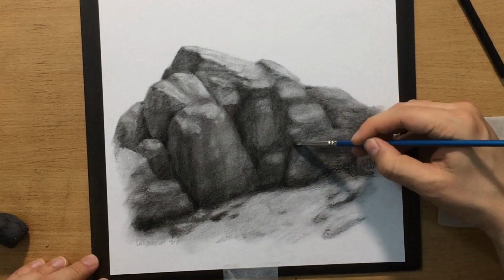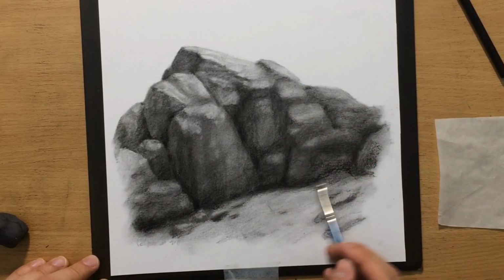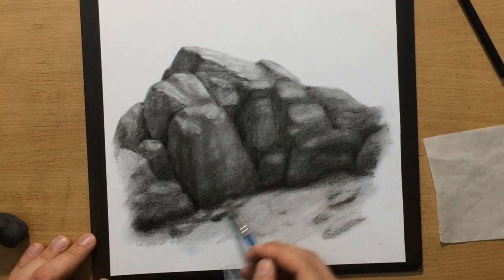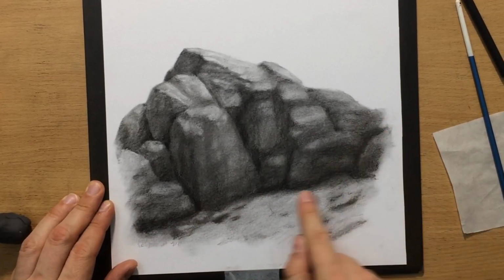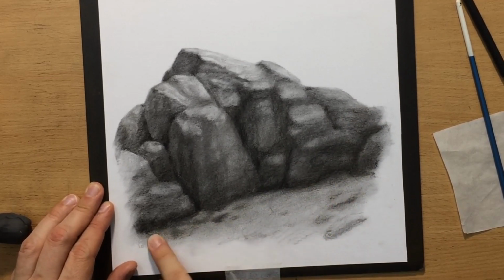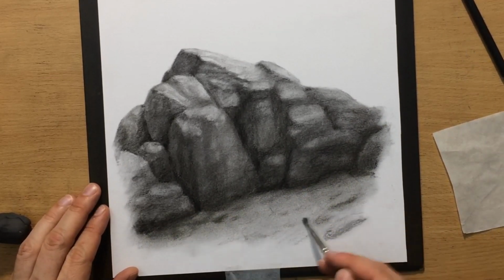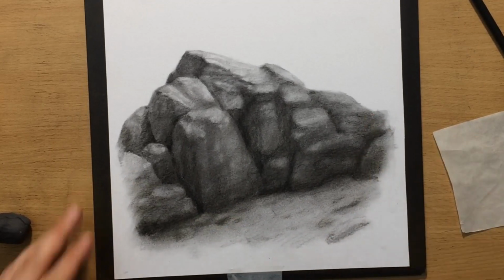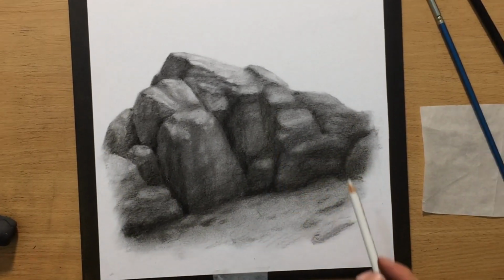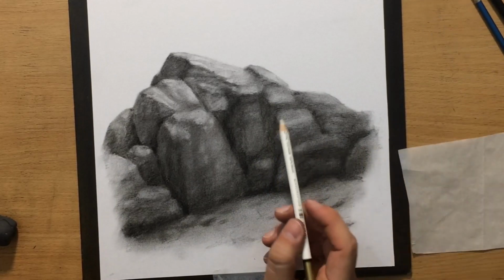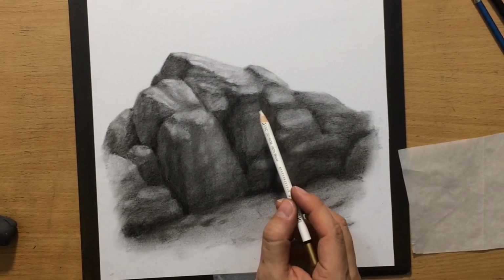But this way, when I use it sparingly, and when I have a nice range of value from the lightest areas, which I also like to put in sparingly, and the darker areas, which, like I said, there are a limited number of them, then you create these nice looking stones and rocks that look pretty three-dimensional.